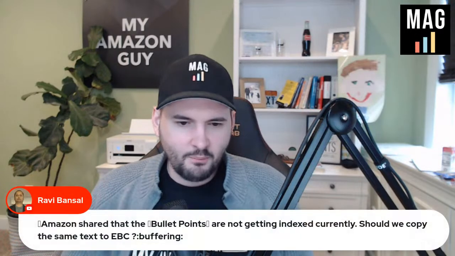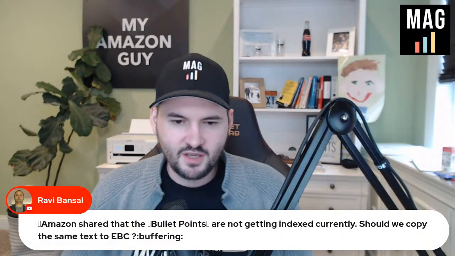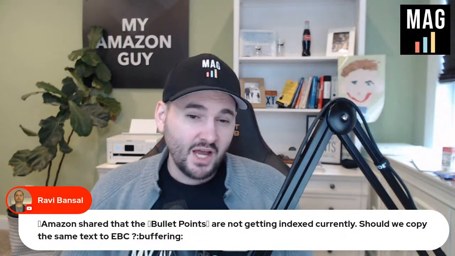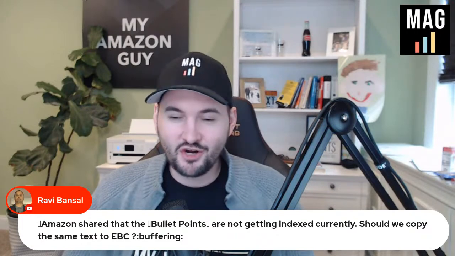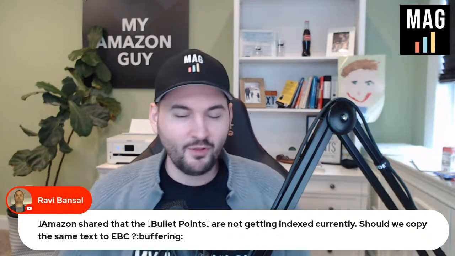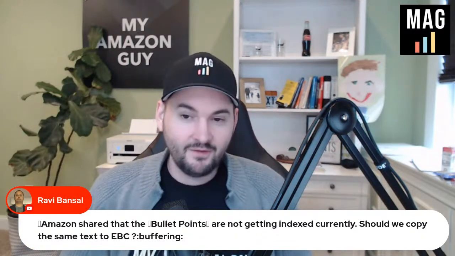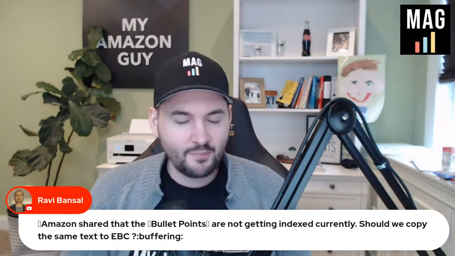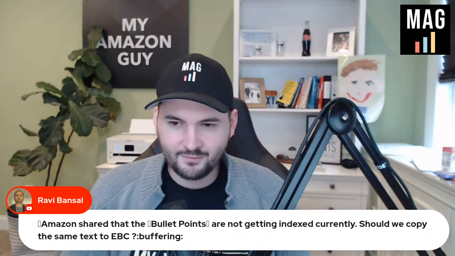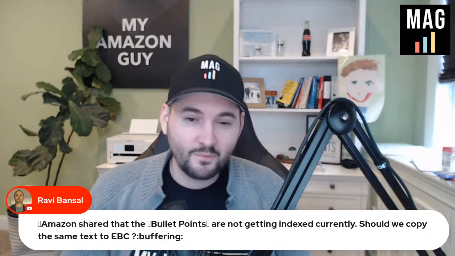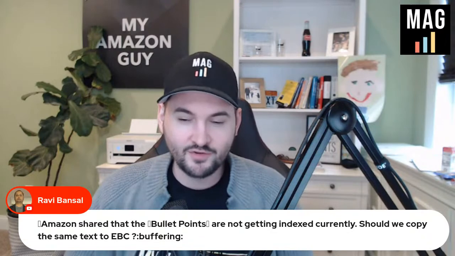Amazon shared that the bullet points are not getting indexed currently. Should we copy the same text to EBC? I believe bullet points are getting indexed. Amazon shares lots of false information all the time. The left hand at Amazon doesn't know what the right hand is doing. I am confident that the title, the bullets, the A+ content, and the alt text all get indexed. You can test this yourself. Go put Spanish into one of those fields. And if it doesn't index in 48 hours, then I'm a big fat liar.